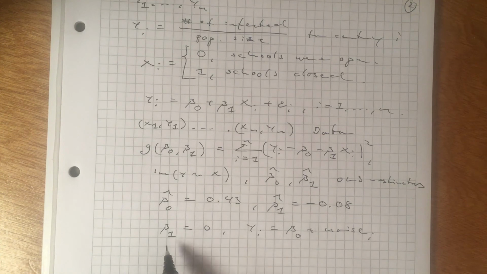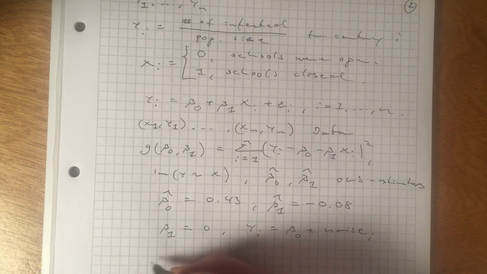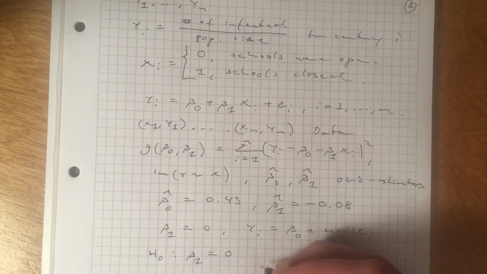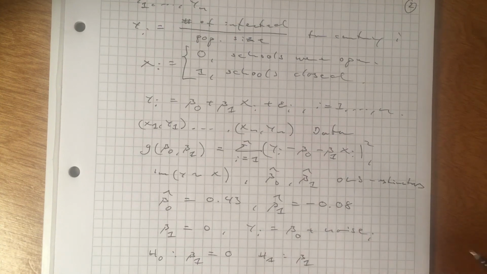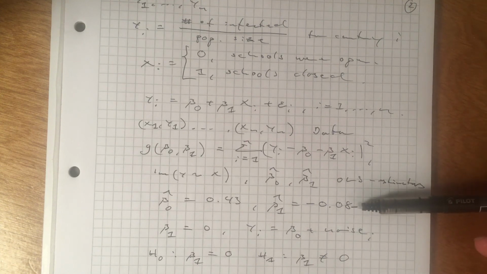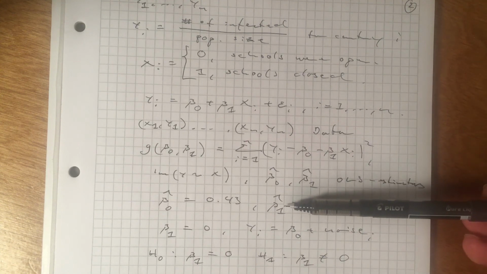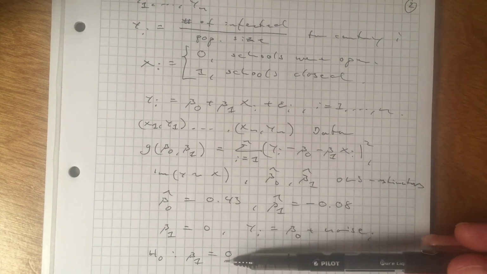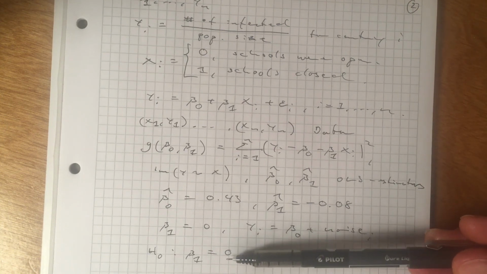If this is the null hypothesis, while the alternative hypothesis is that beta 1 is not equal to 0, the question is, what's the probability of getting this number if this is the truth?